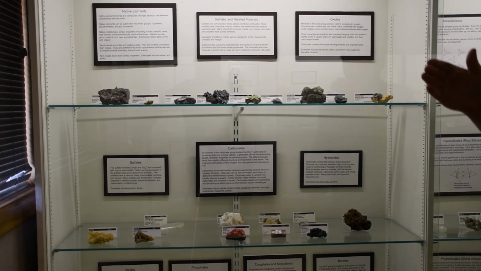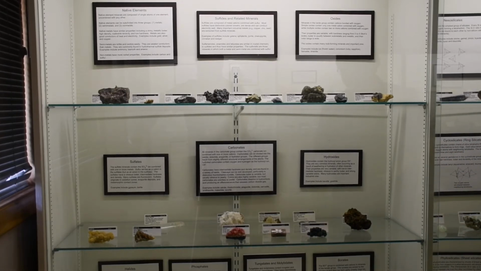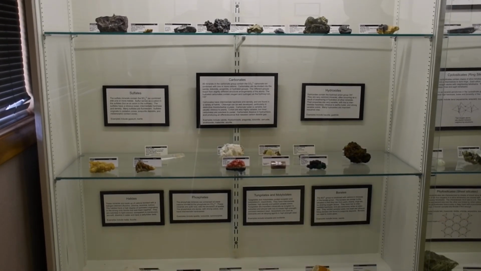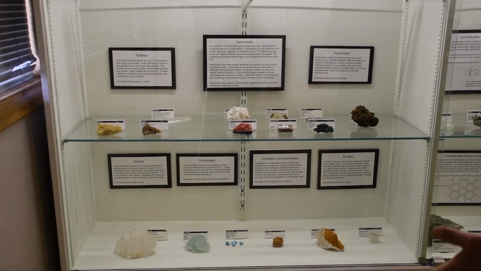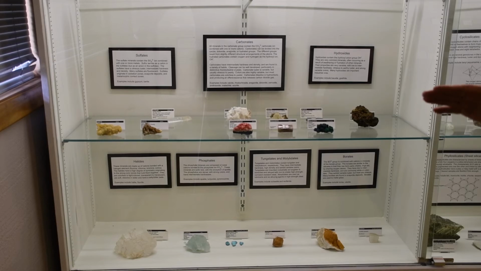But more often than not, you get sulfides, which has a little sulfur in it, oxides, which is a little oxygen, silicates, sulfates, carbonates, hydroxides, halides if it's salty, phosphates if it has phosphorus. You can even have tungstates if you have a little tungsten in there, or borates with some boron. So a lot of different minerals form out in the wild, and we have a really good display here that just rolls you through what you're looking at.